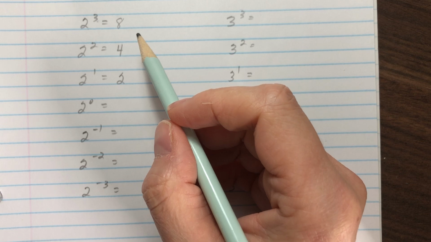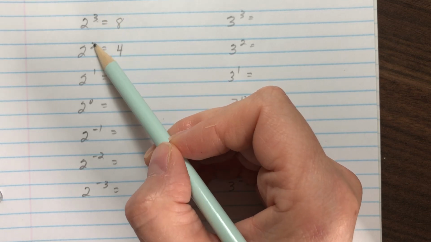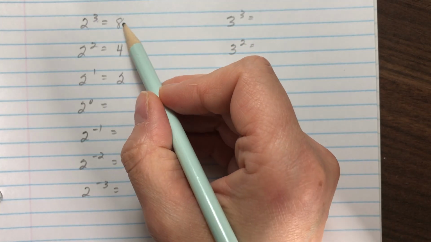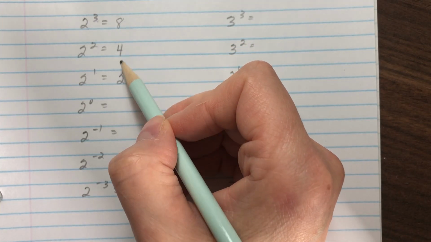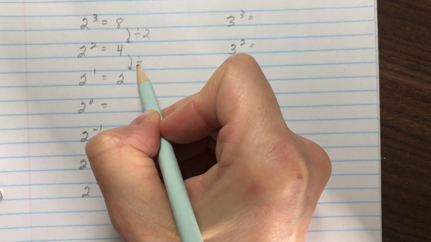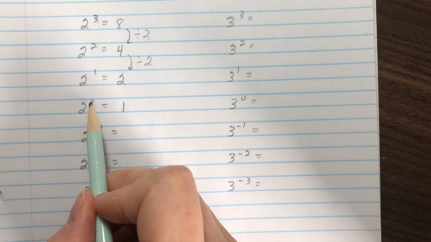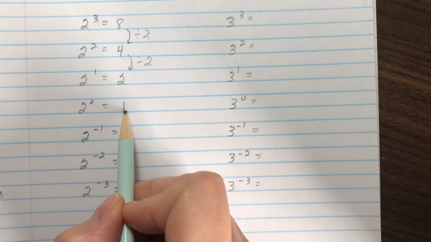If I take a look at the pattern here, when the exponent is decreased by 1, I divide the numbers on the right-hand side of the equal sign by 2. If I continue this pattern, I would get an answer of 1 when the exponent is 0. So 2 to the exponent 0 is 1.